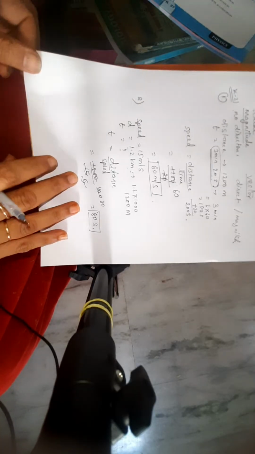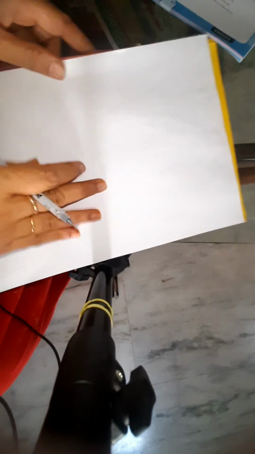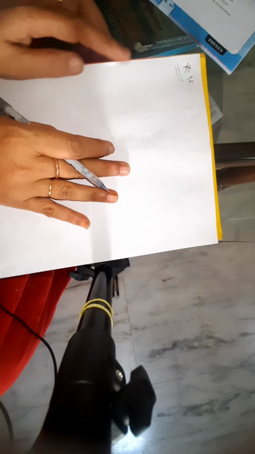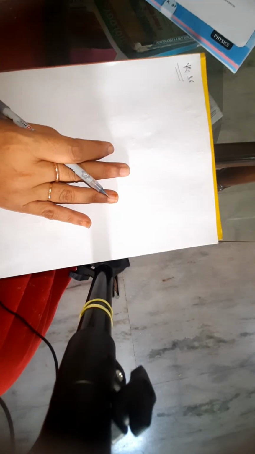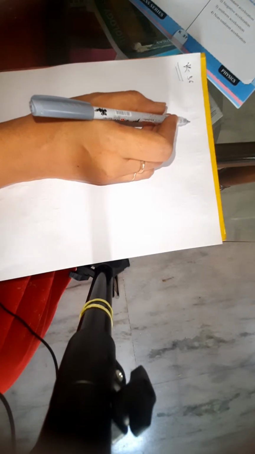So I'm starting the questions which are not done. So here page number 36, I'm starting from there. 36 one. So here the first question is: the rate of change of velocity is called acceleration. Or we can start with the solution. Question number 7 of that page.